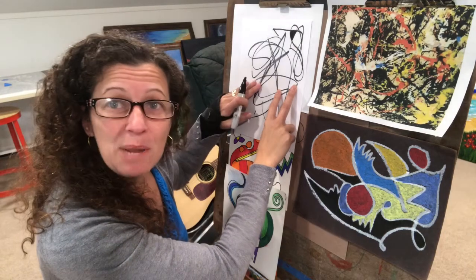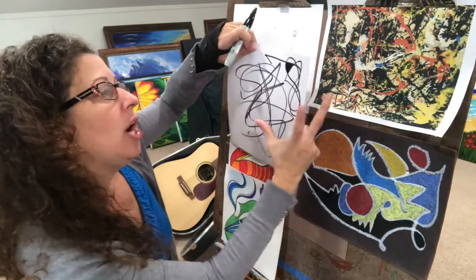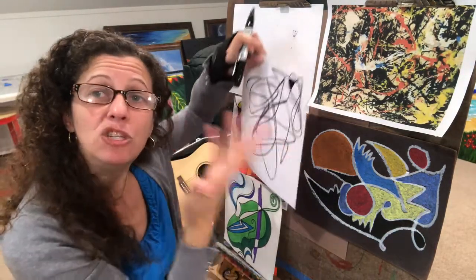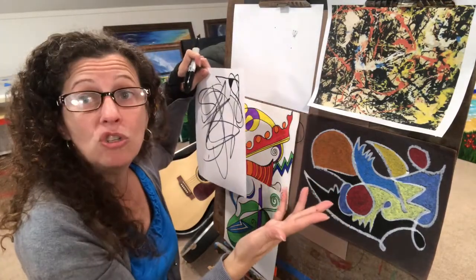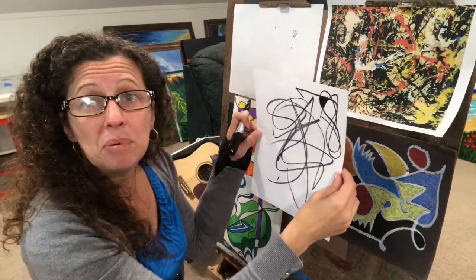If you said shape, you're correct. You are creating shapes. You are enclosing a space that creates a shape, whether it is a biomorphic shape or a geometric shape. It's still a shape, right?